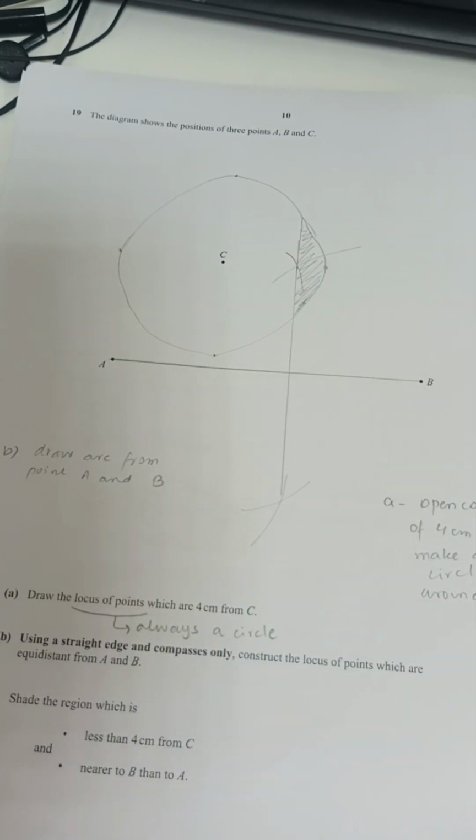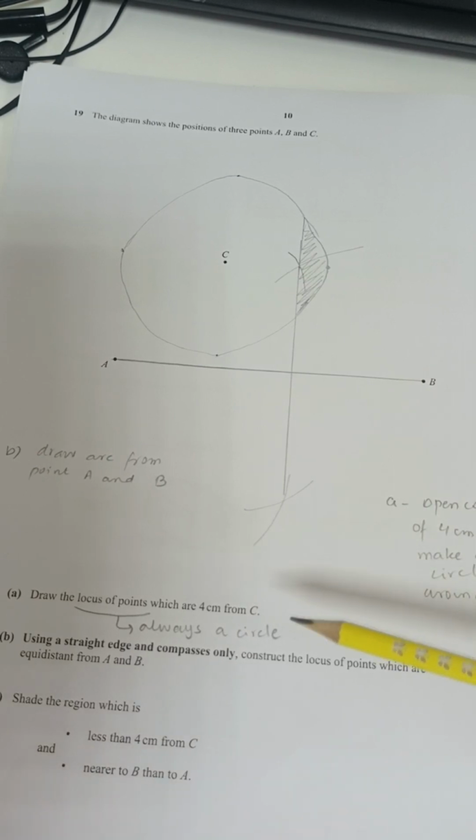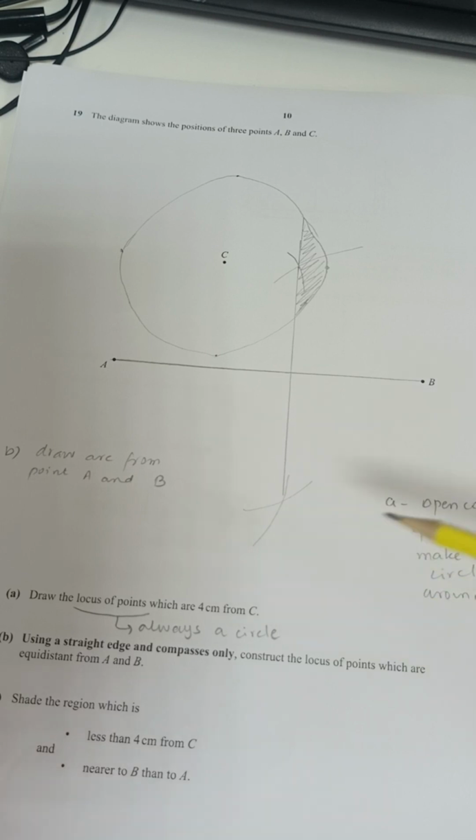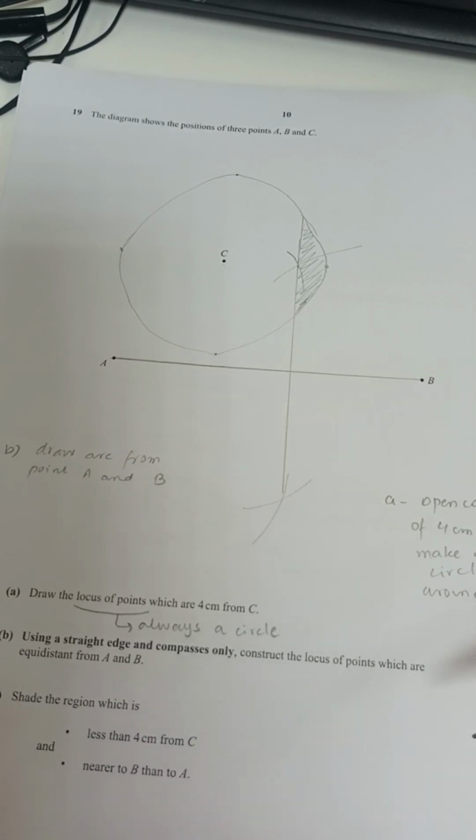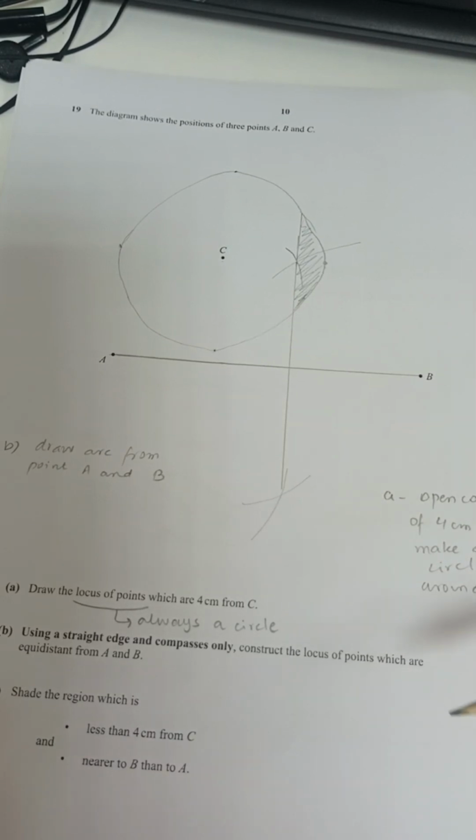Okay, so in this question, you have to draw the locus points which are 4 centimeter from C. What exactly you have to do is open the compass to 4 centimeter, and from point C you will draw a circle over here. And then in part B you have to use a straight edge and compass only to construct the locus points. So from A and B you will draw these two arcs.